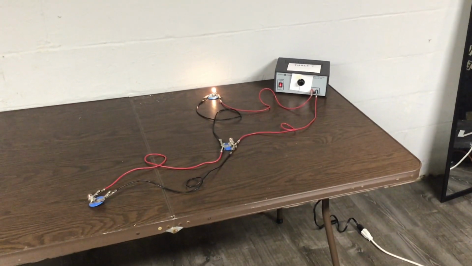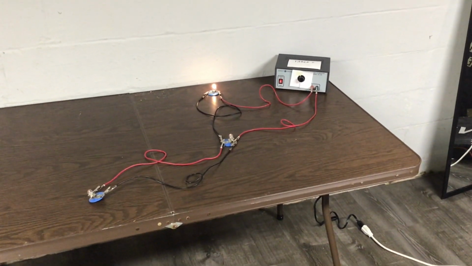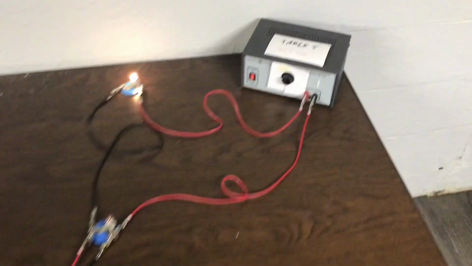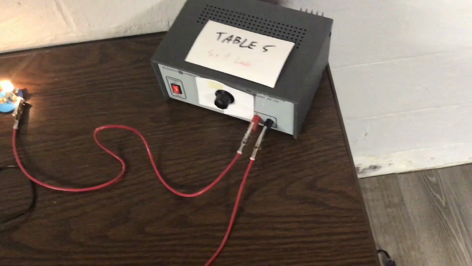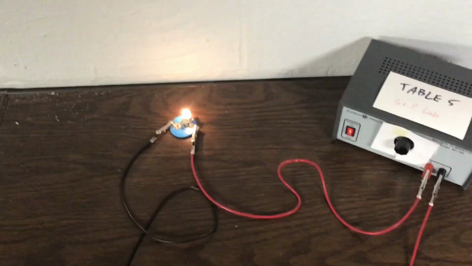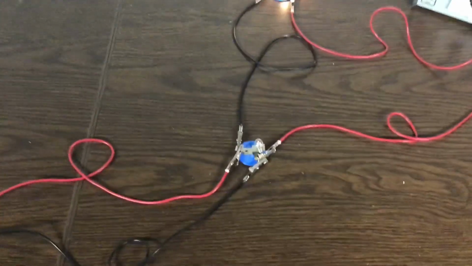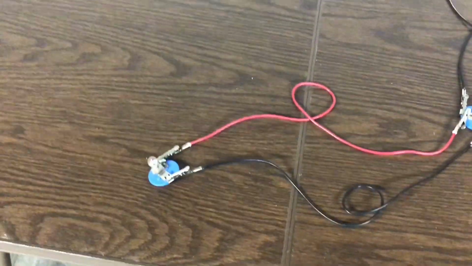Alrighty friends, this is lab table number 5 for the series and parallel lab. So just starting here at the power supply, we're going to call this one light bulb number 1. We're going to make this light bulb number 2 and light bulb number 3.